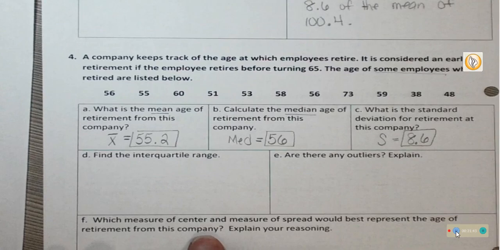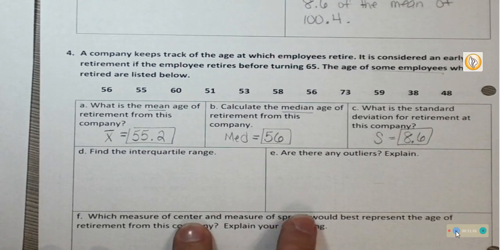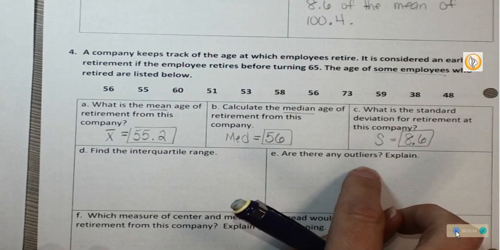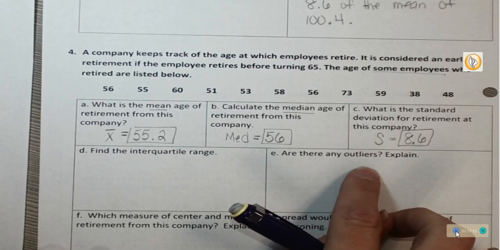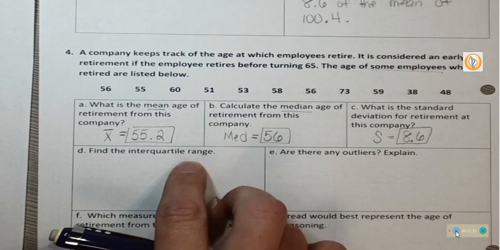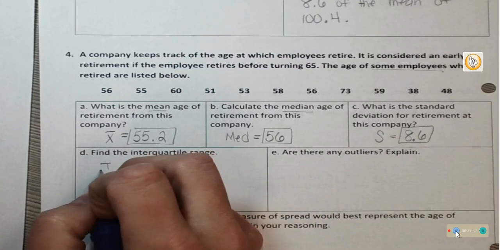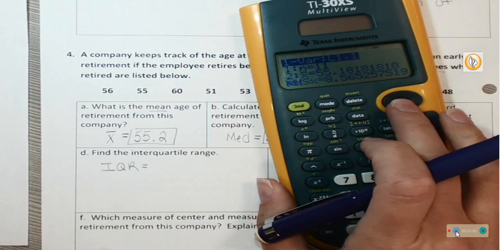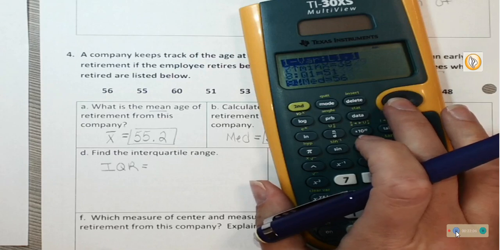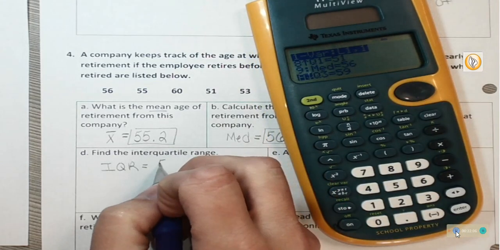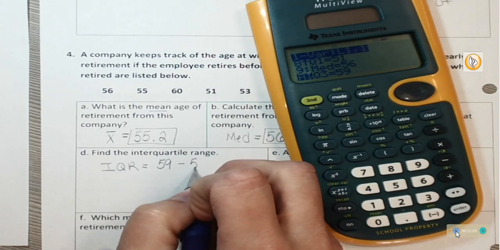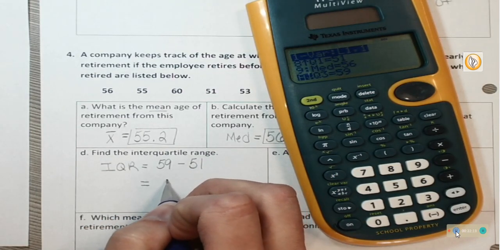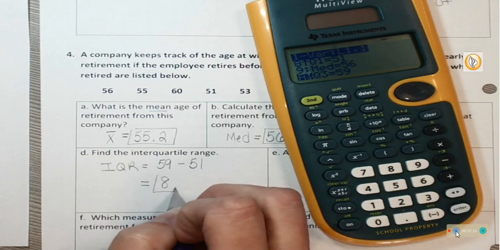So I'm going to ultimately want to know what's the best measure of center and spread. Well, that's based on the outliers. And what do you need to know to calculate the outliers? Q1, Q3, and your interquartile range. So let me find my interquartile range. So my IQR is going to take Q3. So let's find Q3. Q3 is 59 minus a Q1 of 51. And what is that interquartile range then? What's 59 minus 51? 8. So my IQR is 8.